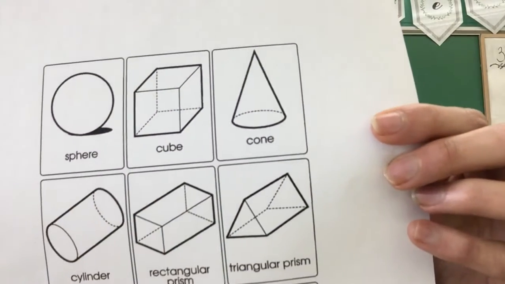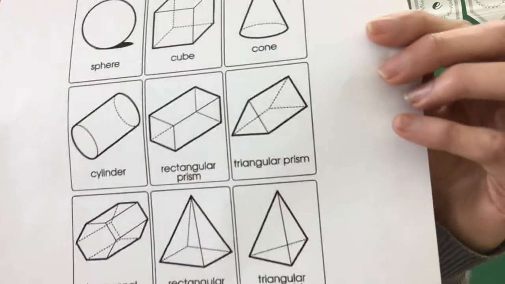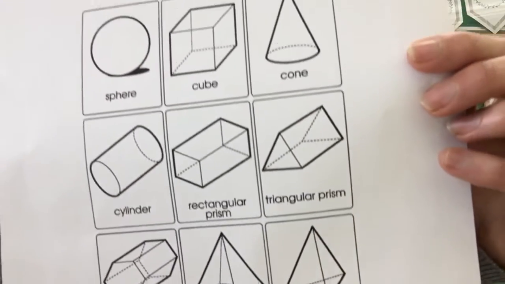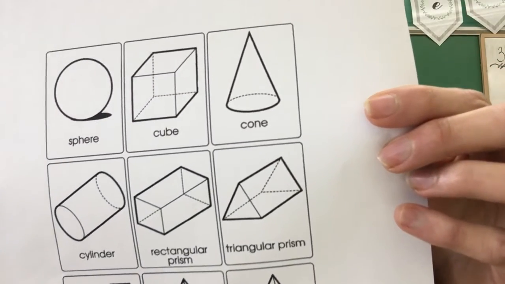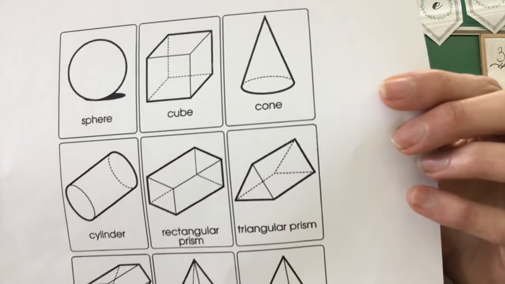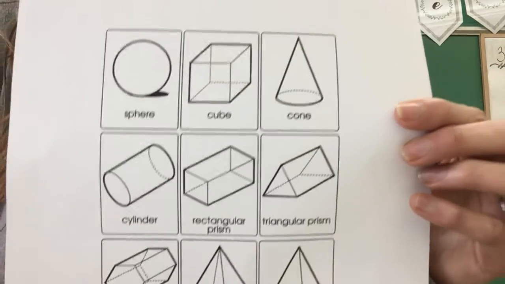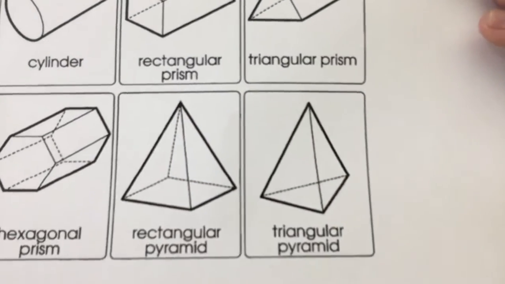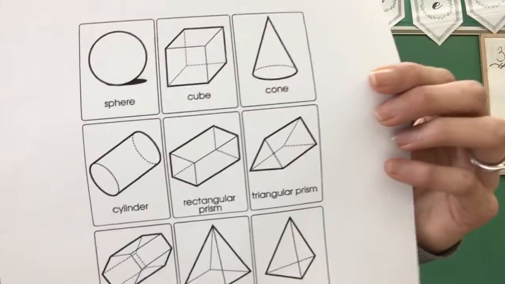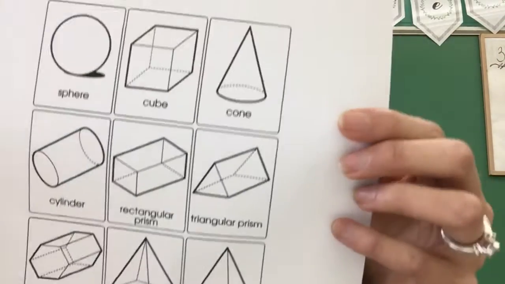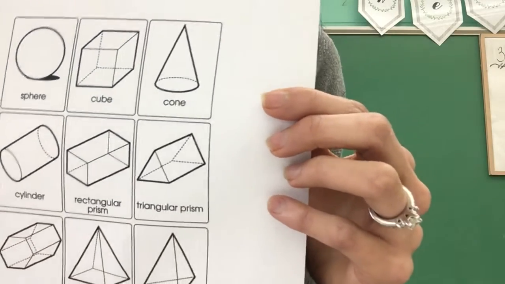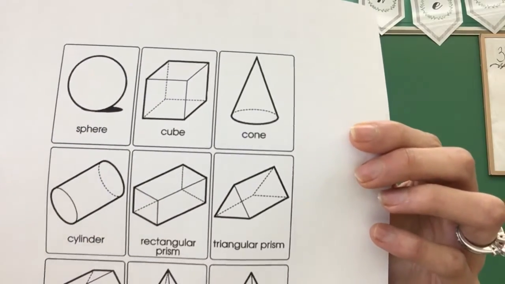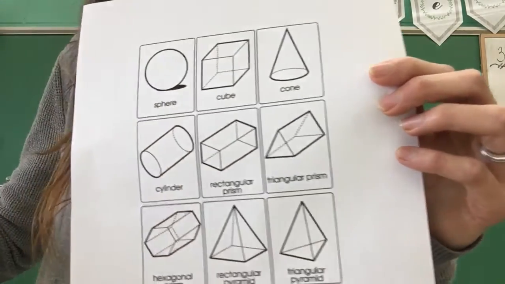Now, let's see. So we talked about edges. We talked about vertexes. And which geometric solid has a square in it? That's right, the cube, right? And also, I guess the rectangular pyramid does too, right, on the bottom. Okay, so you're going to have to memorize these shapes because on your worksheet, you'll basically have these geometric solids that you'll have to basically circle, okay?